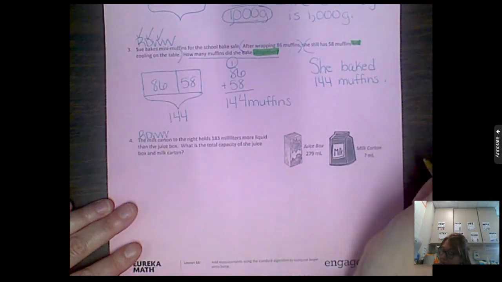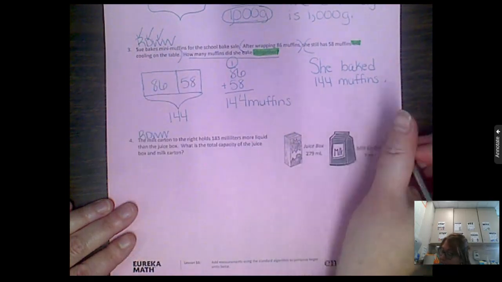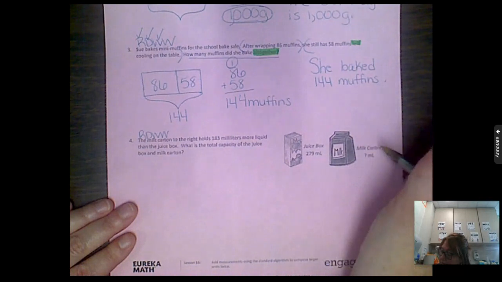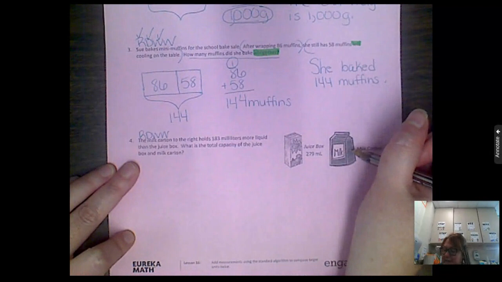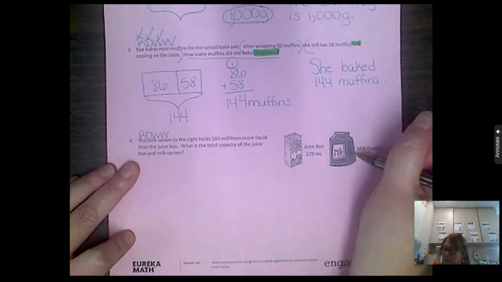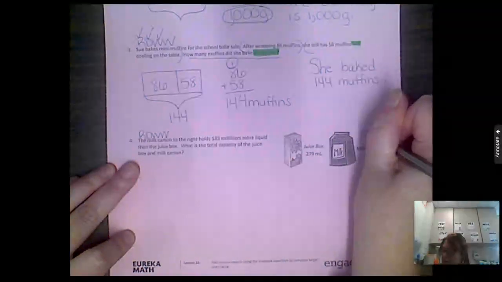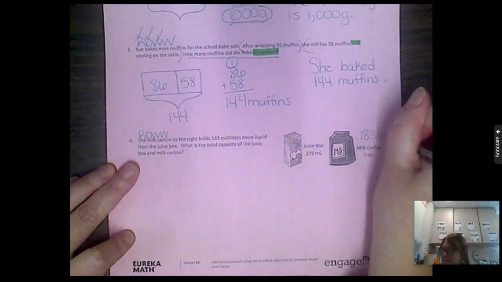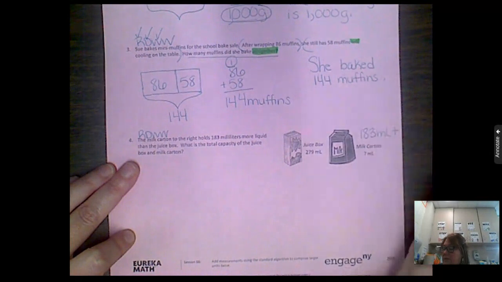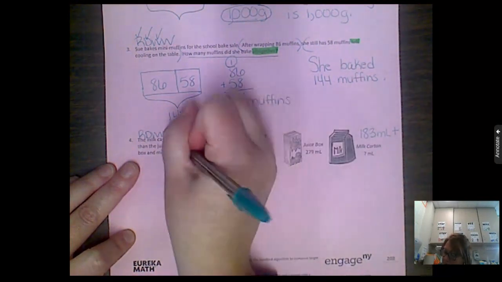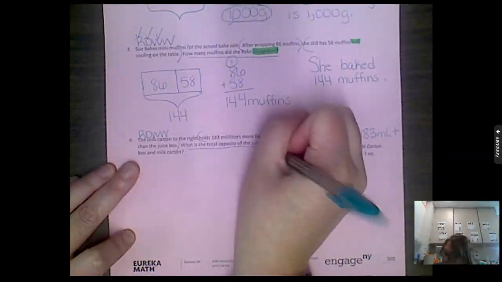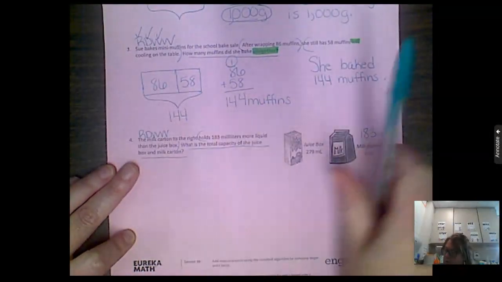Okay. The milk carton to the right holds 183 milliliters more than the juice box. So it's not saying that it holds 183 milliliters. It's saying that it holds 183 milliliters more than the juice box. What is the total capacity of the juice box and the milk carton?